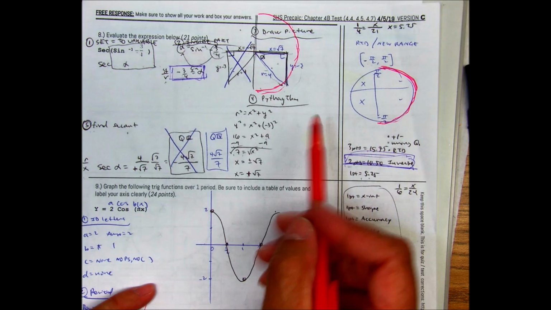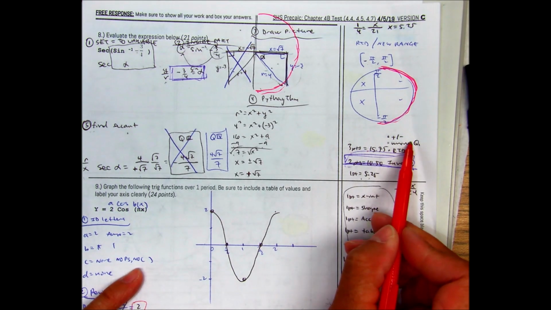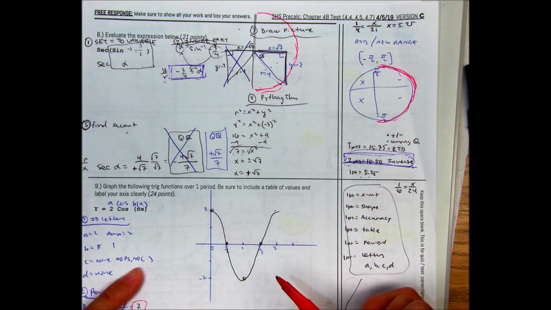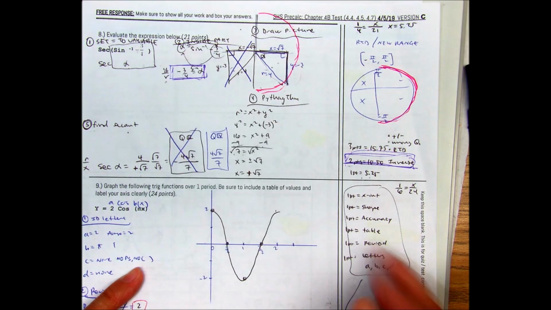If you got a negative instead of a positive here, I take off a point. Wrong quadrant, restricting domain, and a positive and negative. And of course, if you got all correct, you got 21 points. Question number 9.